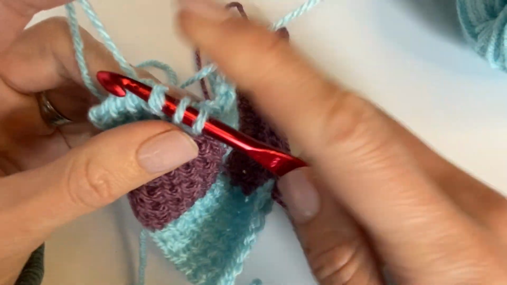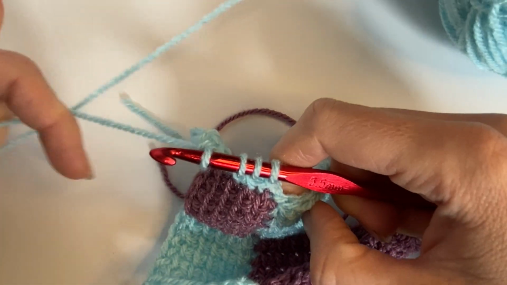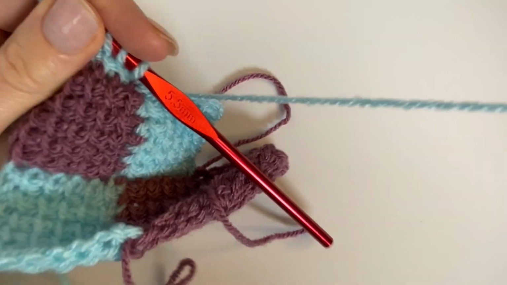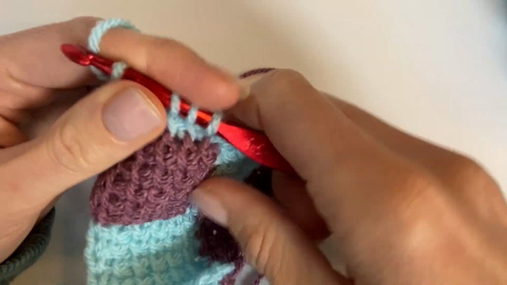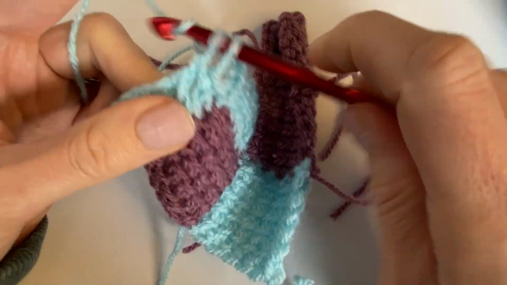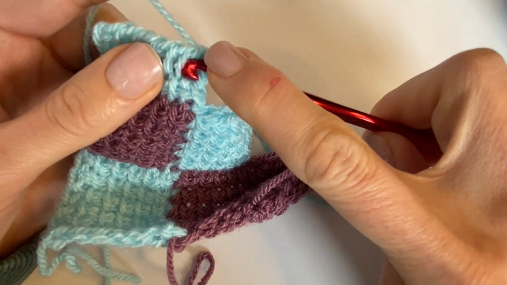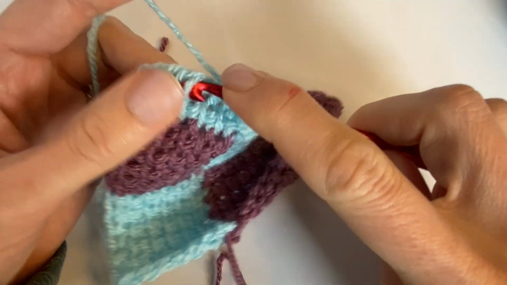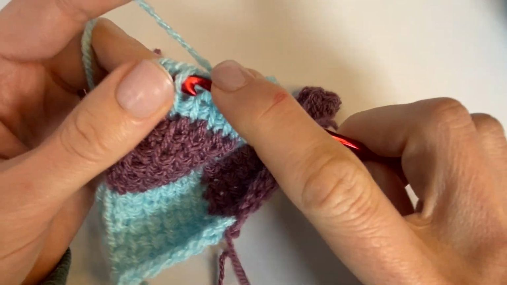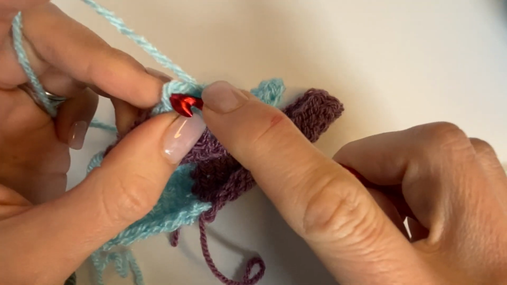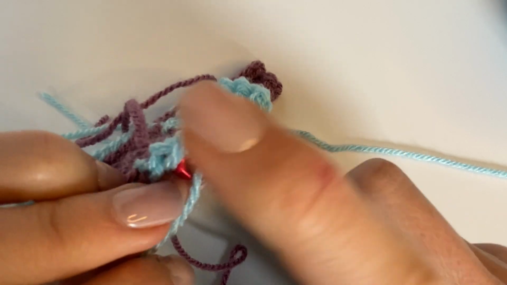I'll check back in with you once a month or whatever to see how you're doing, and I'll write it all up eventually on my blog as a pattern, but for the moment I'm just going to keep it on YouTube as a video, and we're just going to work on it together. So I hope you're going to join in and do your own.